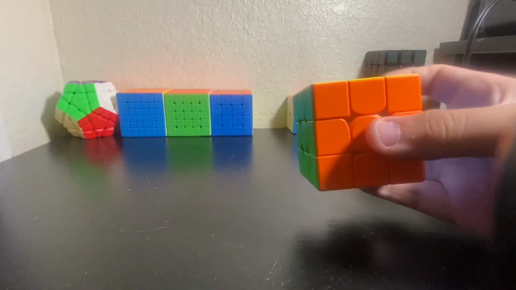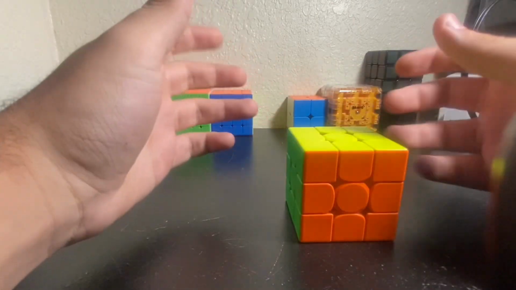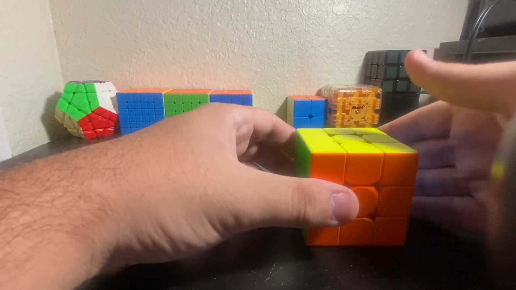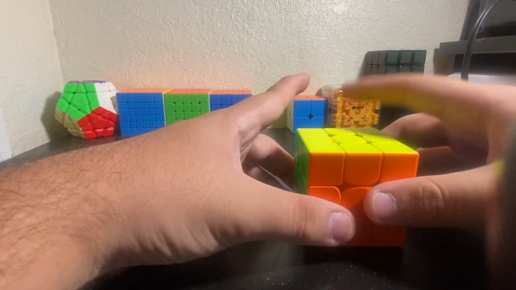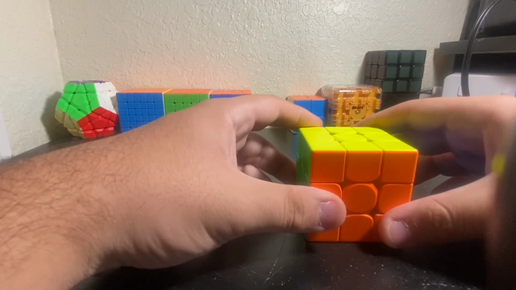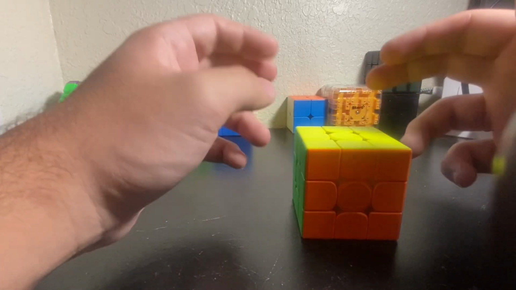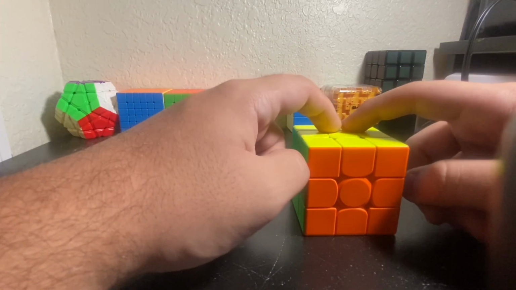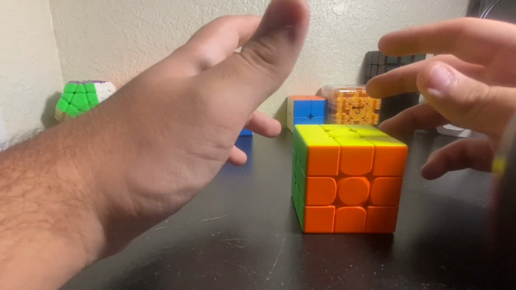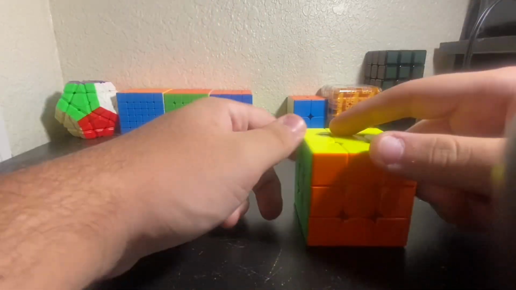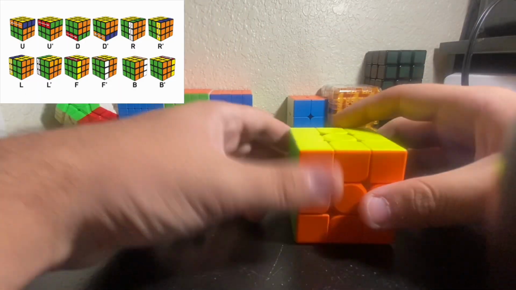But I know a lot of times when you search up an algorithm and how to do it, it shows you a whole bunch of letters and apostrophes and sometimes numbers. And since I can barely understand those, I've gone and found a chart that shows you the letters and what they mean, how they turn on the cube. And that would probably be somewhere up there towards the megamix.